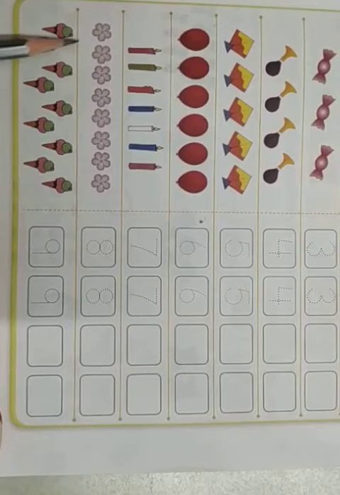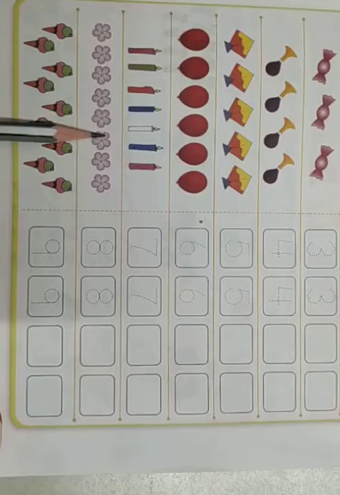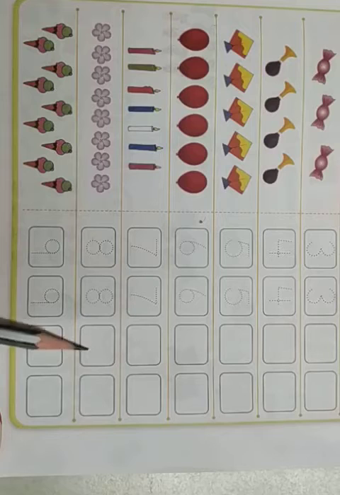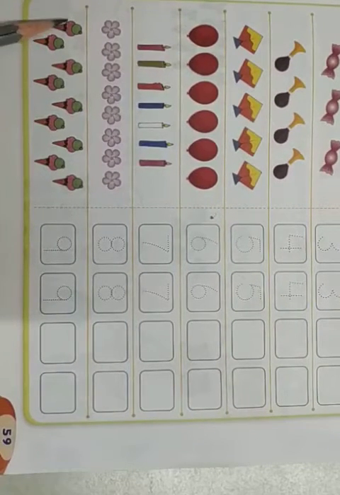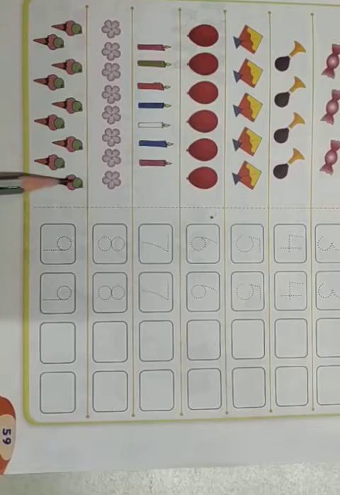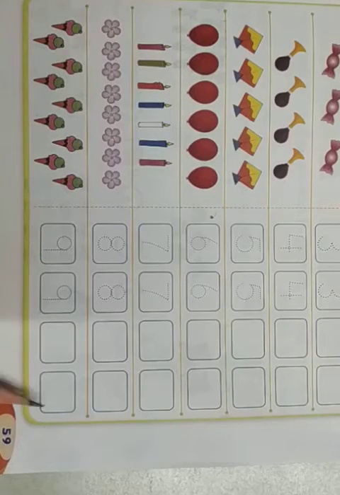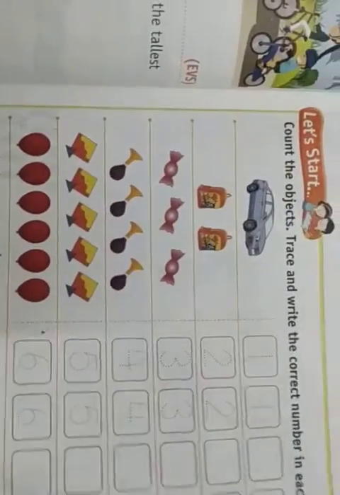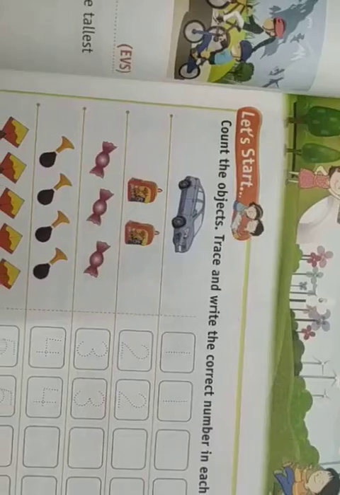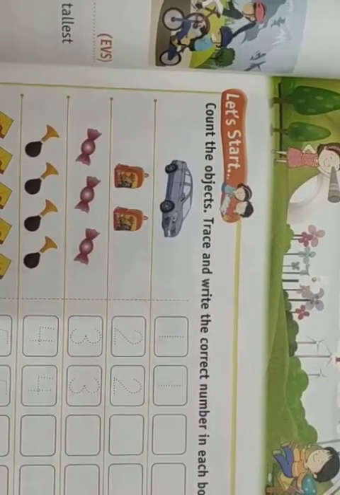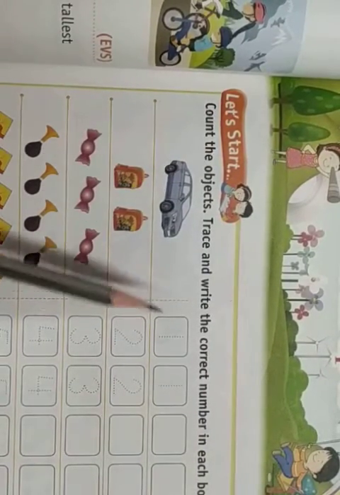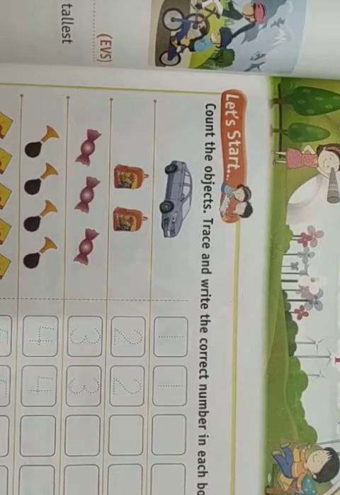And here it is 1, 2, 3, 4, 5, 6, 7, 8. Trace on the number 8, write the number here. Next is number 9: 1, 2, 3, 4, 5, 6, 7, 8, 9. Trace on 9 and write the number 9. Okay, any doubts? Just simply what you did in your previous class, UKG, the same thing is repeated here: counting the number of objects, tracing the number and writing the number.